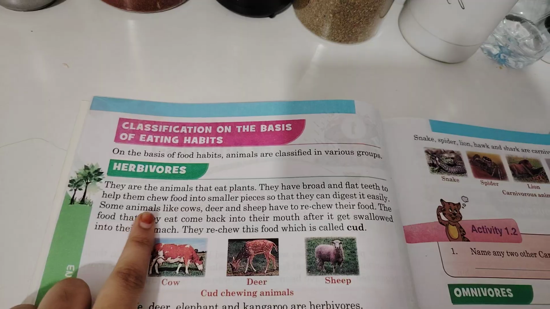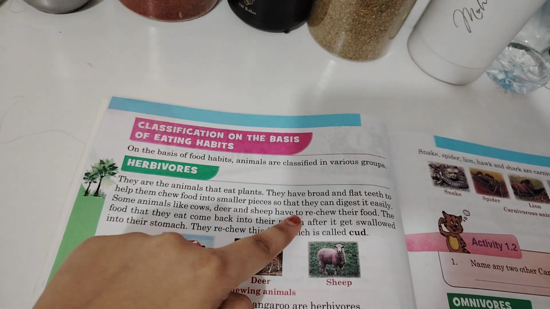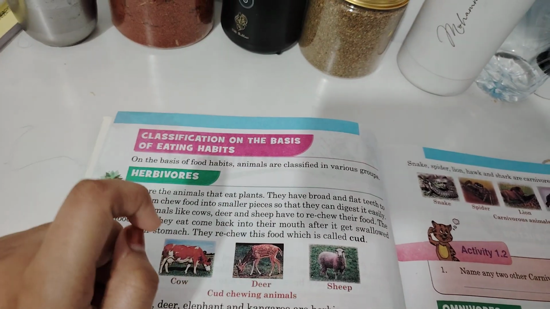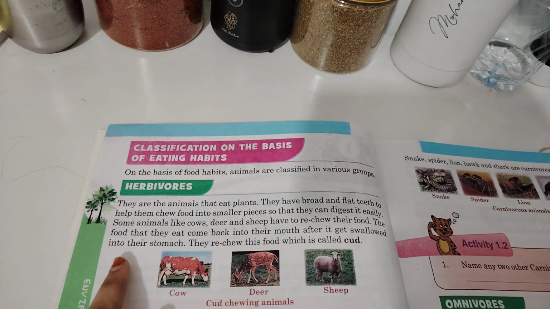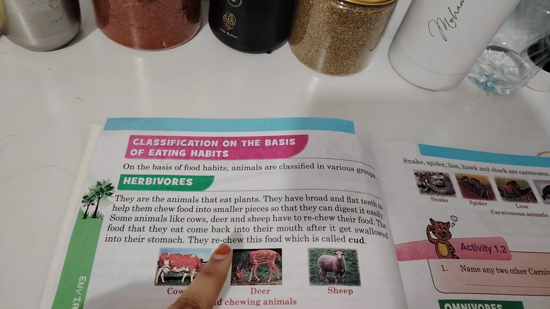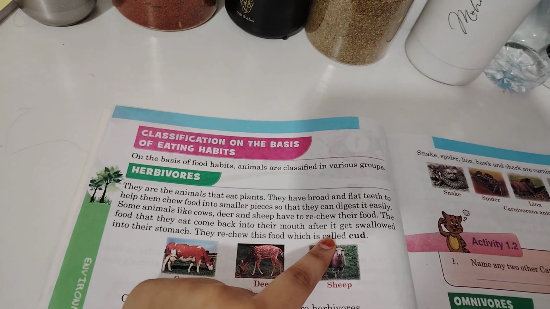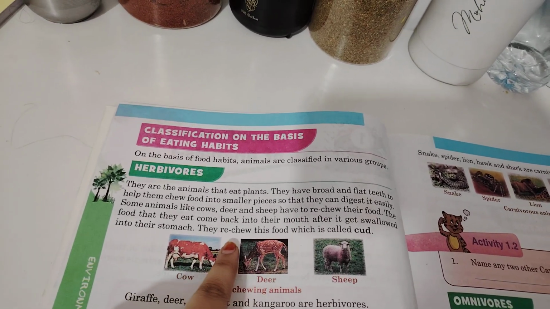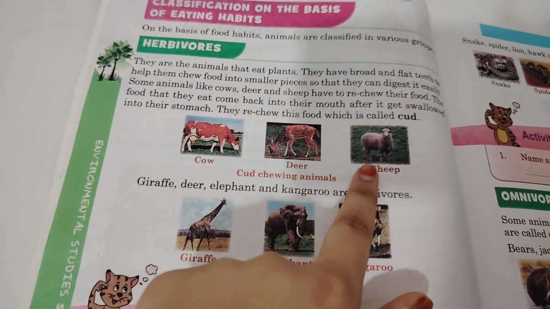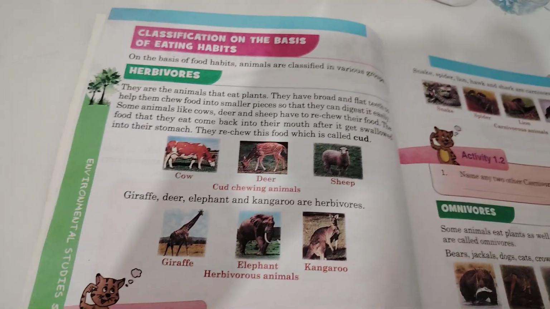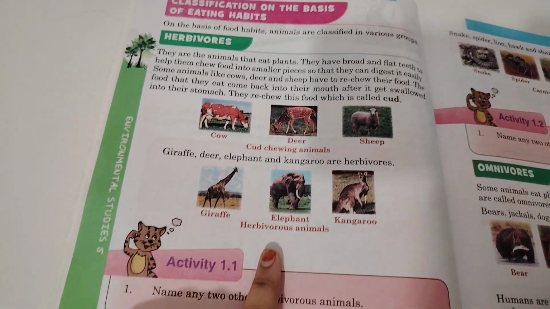Okay, some animals like cows, deer, and sheep have to rechew their food. If they rechew their food, that thing is called cud. The food that they eat comes back into their mouth after it gets swallowed into their stomach. They rechew this food which is called cud. Cow, deer, sheep, cud chewing animals. Giraffe, deer, elephant, and kangaroo are herbivores.